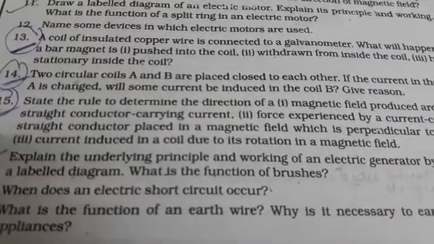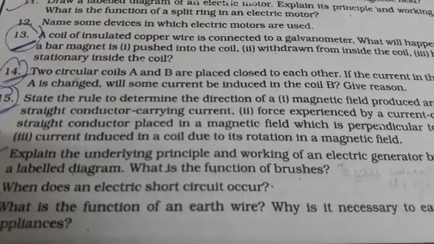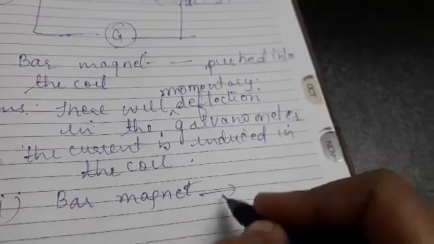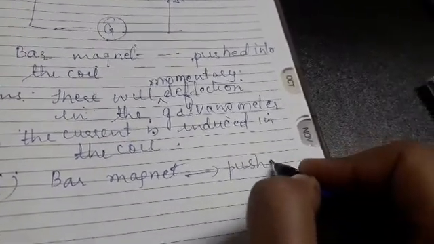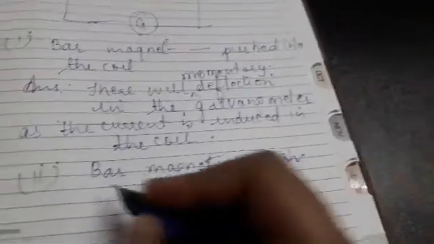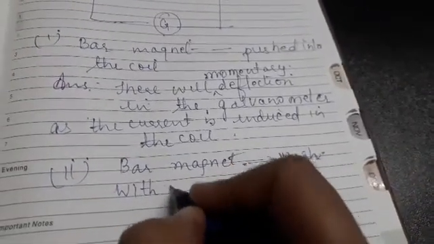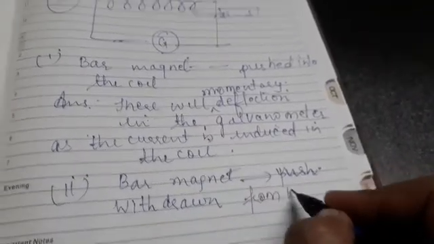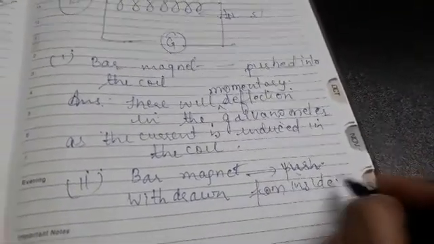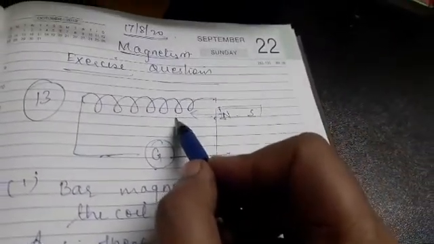Means we are taking the bar magnet, not pushed exactly, withdrawn from inside. Yeah. Now, when the bar magnet is withdrawn from inside, first we have taken it inside the coil.